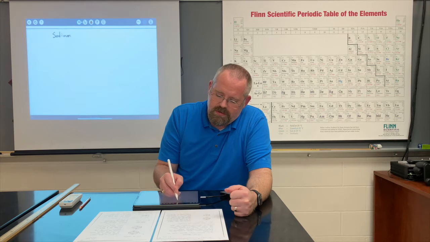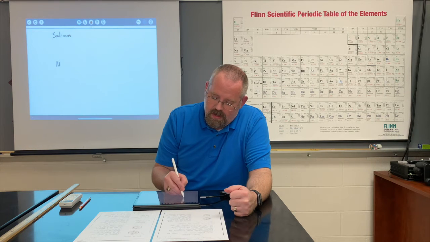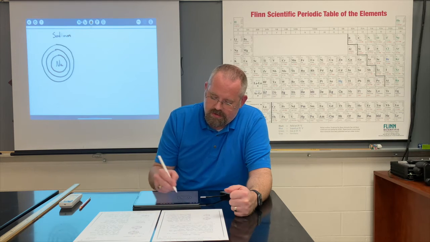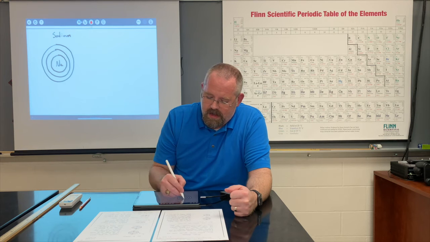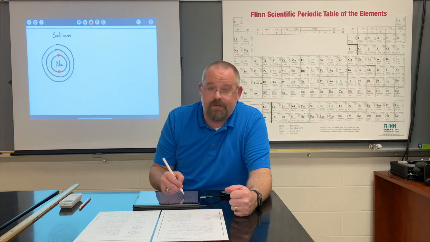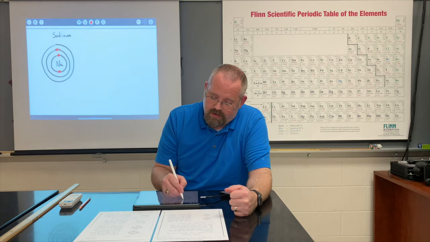All right, so let's look at sodium. Sodium is number 11, okay, and sodium is in the third period, so that means it has 3 shells. It has 3 layers, okay. It has 11 electrons. That first layer can hold 2 electrons. The second layer can hold 8 electrons.